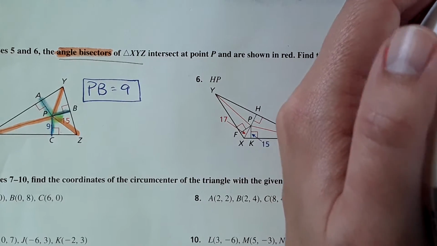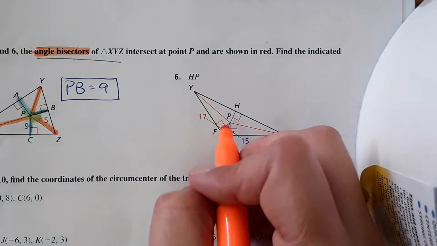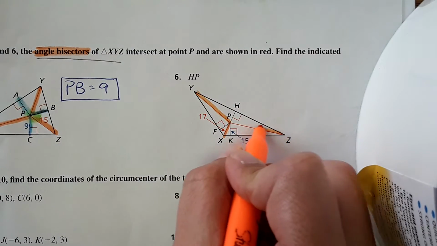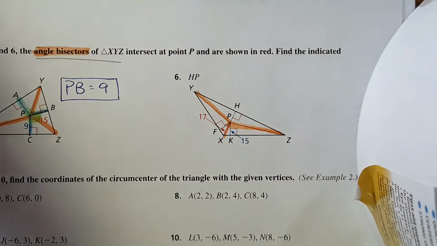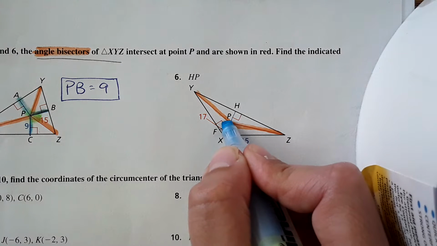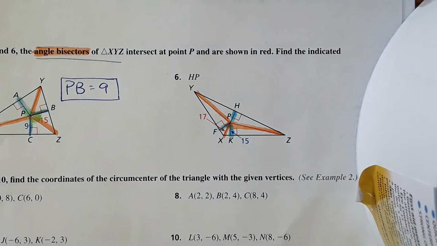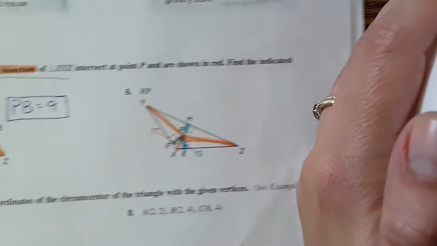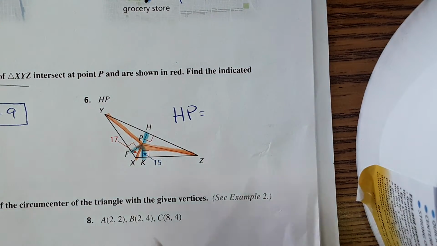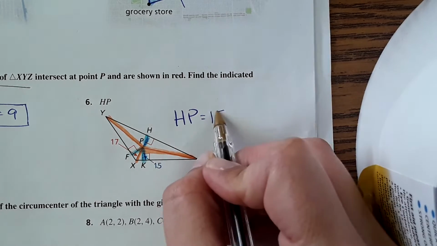Next one looks a little bit more complicated. Same idea, it's just the lines are a little bit less clear. But I'm going to first start by highlighting my angle bisectors, the ones that bisect the angles. Then I can look at the lines that go from that incenter to the sides. Then HP. Okay, the length of HP is what they're looking for. It looks like KP is 15, so then HP would also be 15.